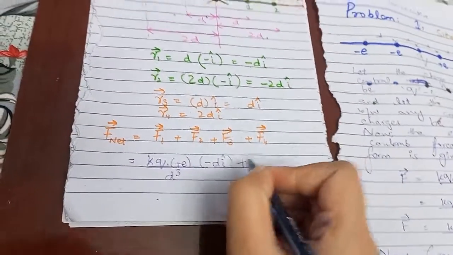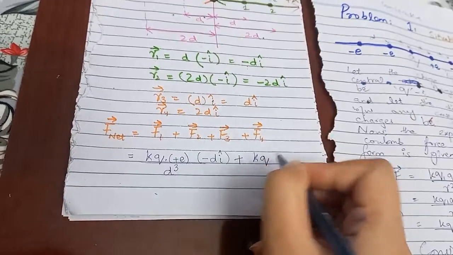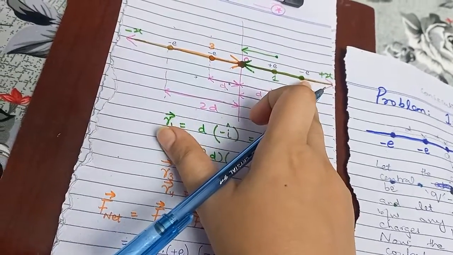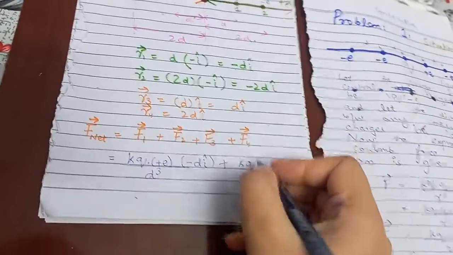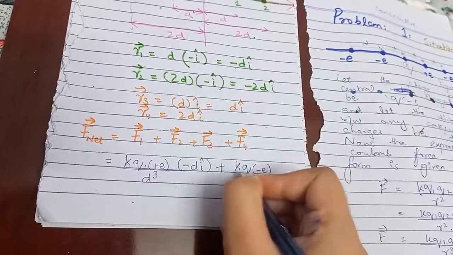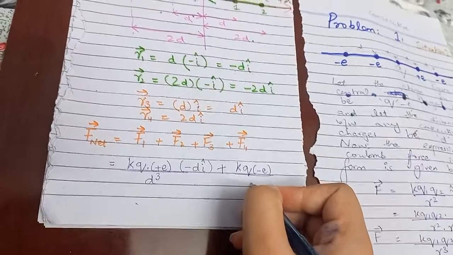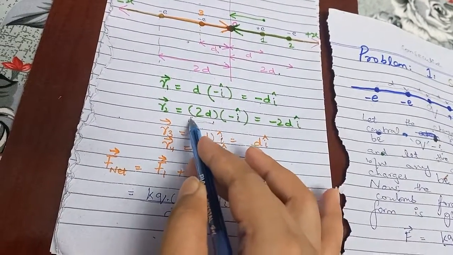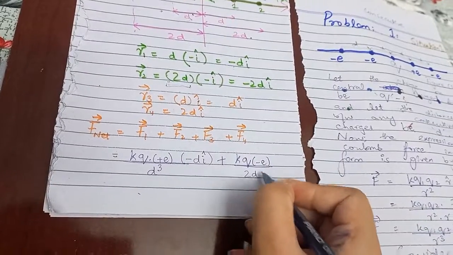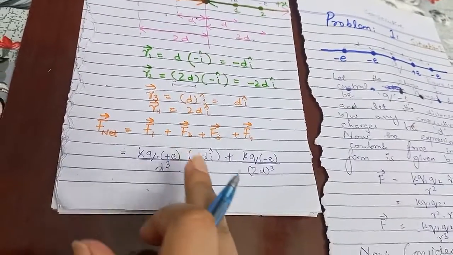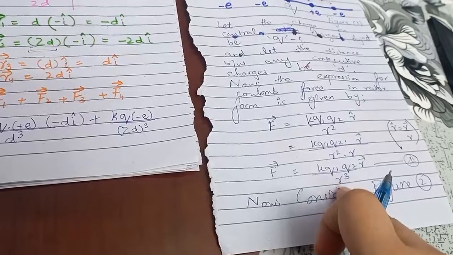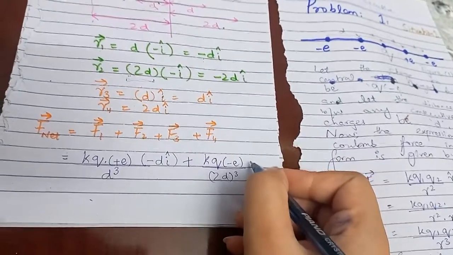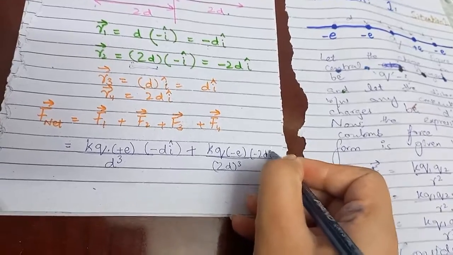Then plus we have k, q, then the charge on the second object which is minus e, so bracket minus e, divided by, here the magnitude of distance is 2d, so it's 2d with whole cube over it, as the formula depicts, formula number 1, and r vector which is minus 2d i hat.